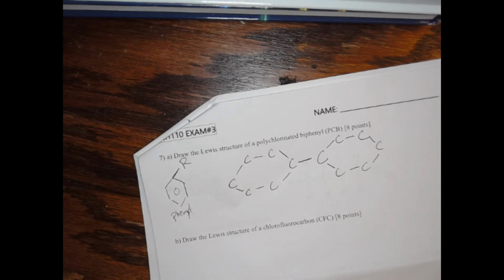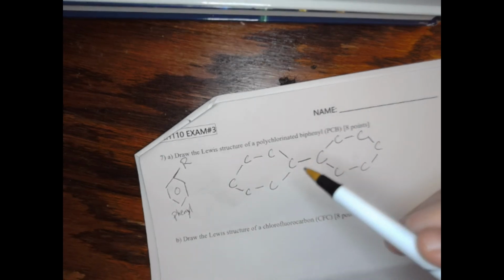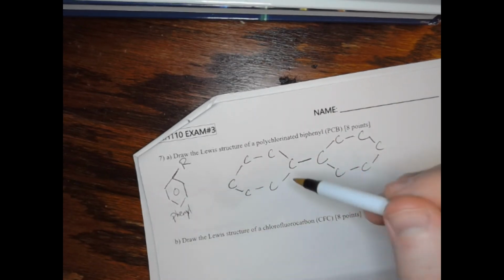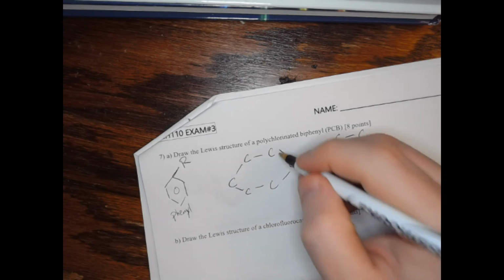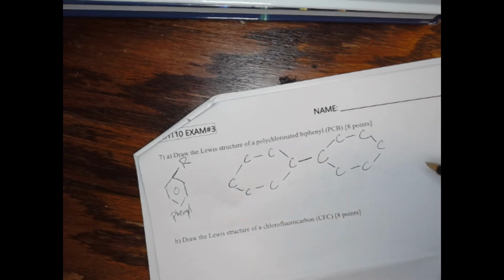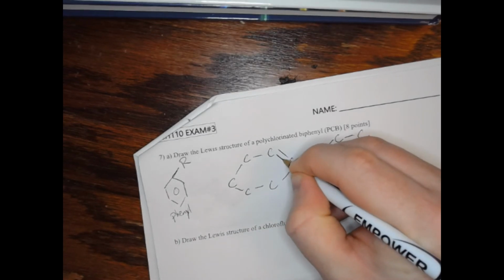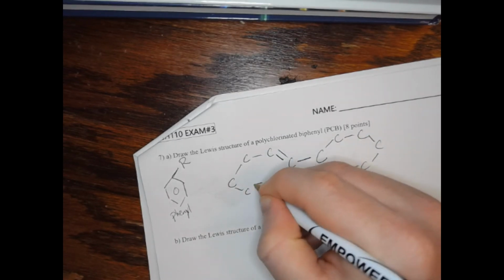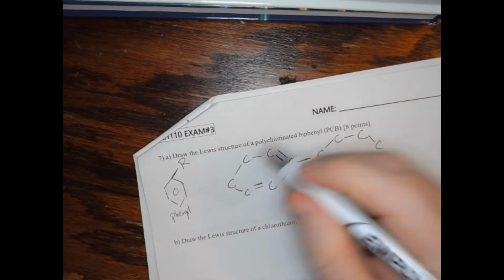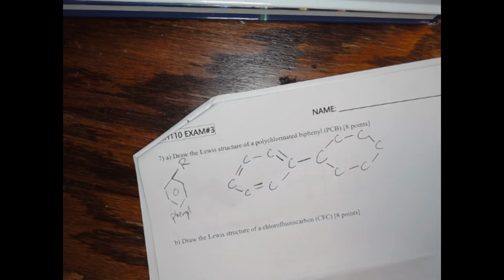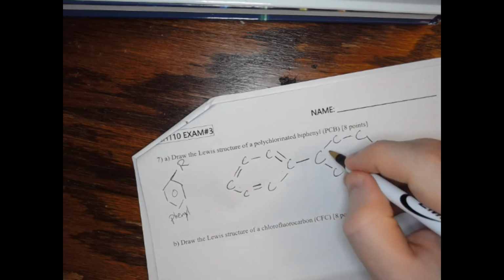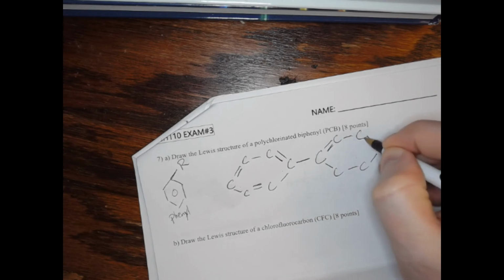Oh, I'm sorry, I almost forgot. This, again, like I said, these are benzene rings, so they have double bonds. So I will just, and these, again, will resonate. So you can just pick any bond to start with. So I'll say this one, and I draw a double bond, skip, draw a double bond, skip, draw a double bond. And then I got to do the same thing over here. Double bond, skip, double bond, skip.